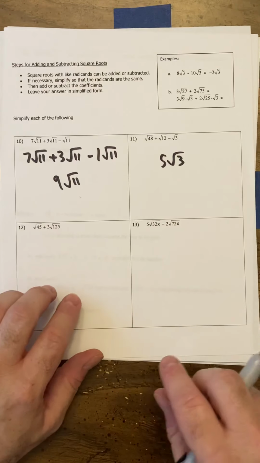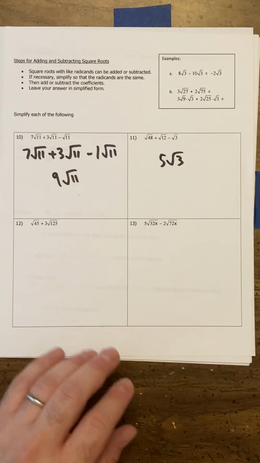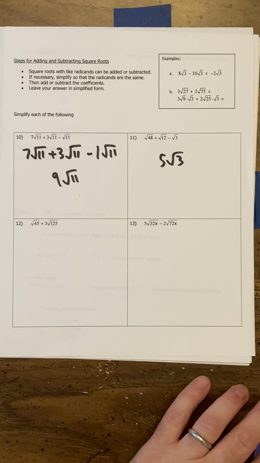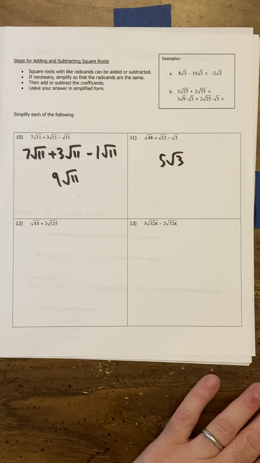And we'll do, let's do one more, but let's do this one. So that's going to be 5 rad 32x minus 2 rad 72x.